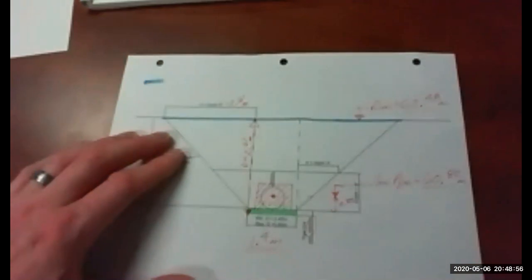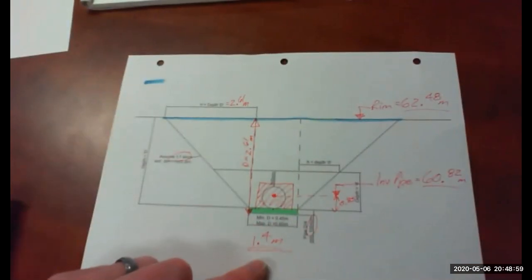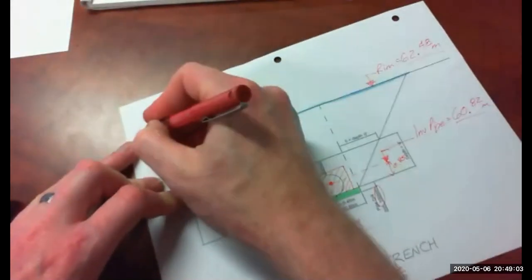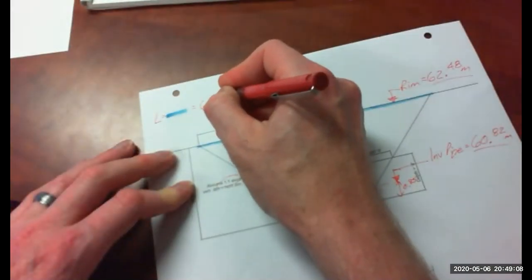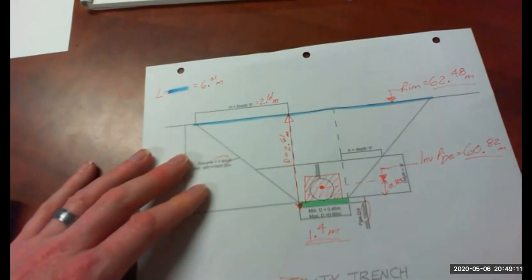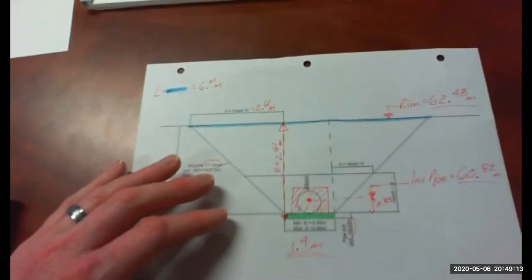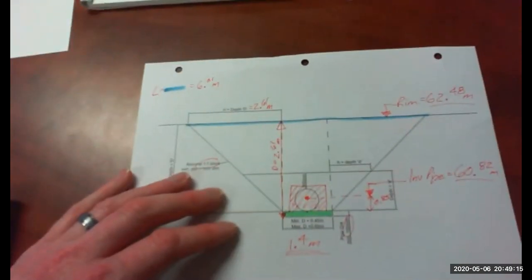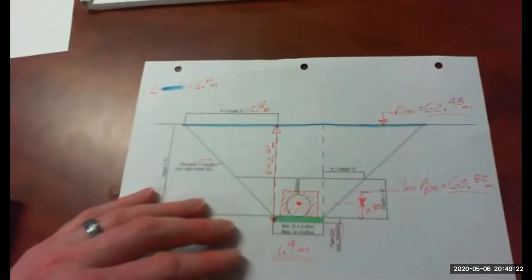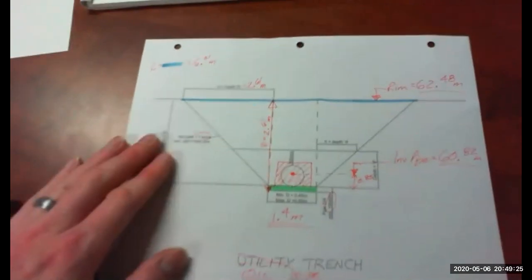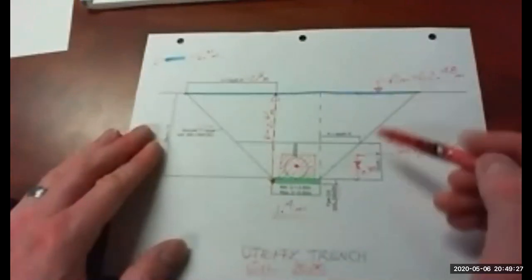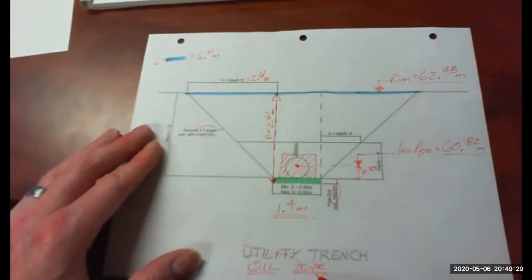So if I just add those all together, the length of this blue line is 6.01. Okay, so that's in the X direction.